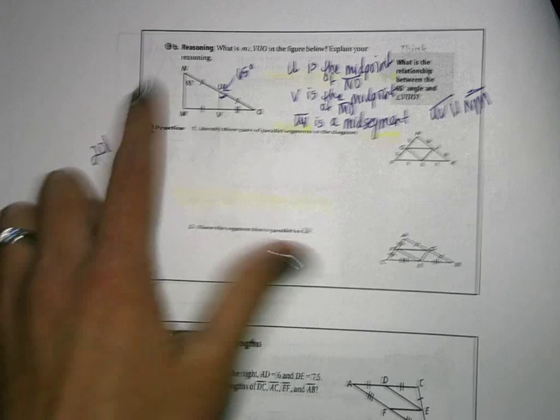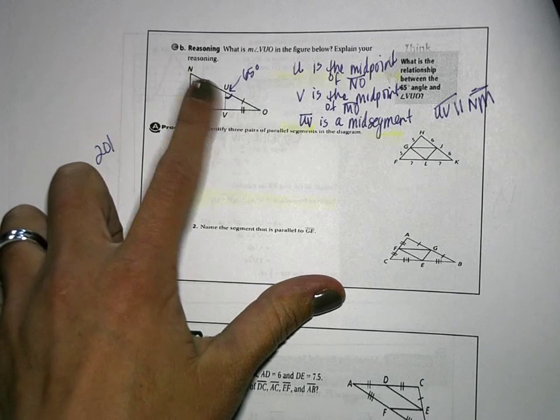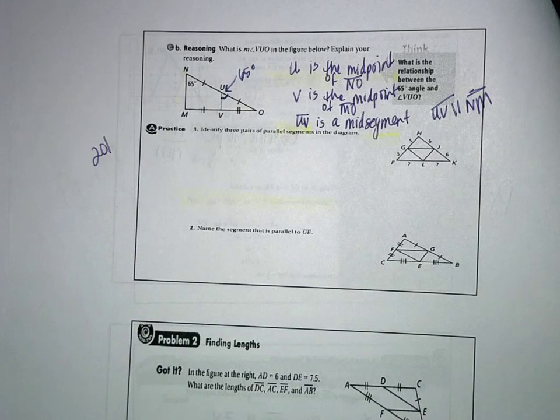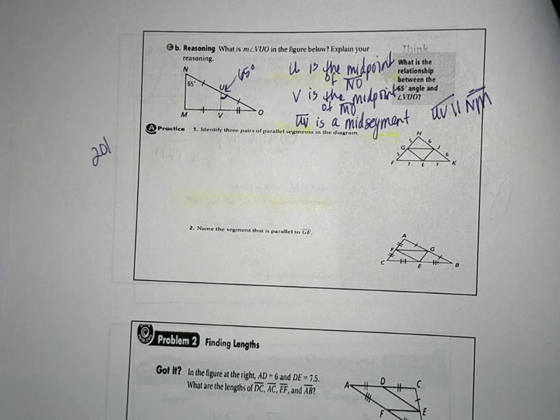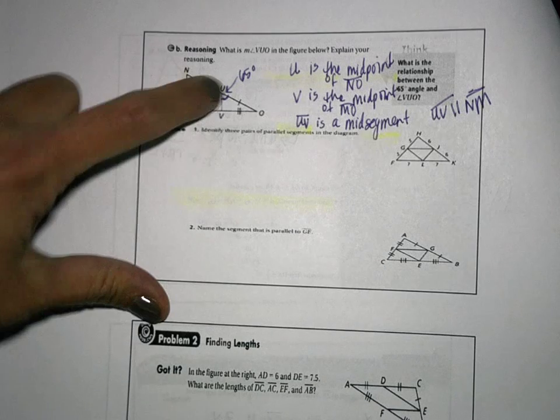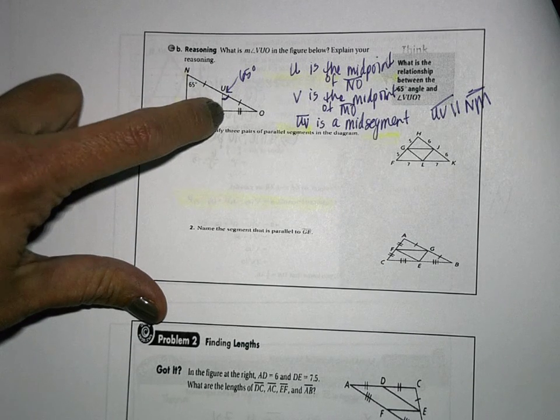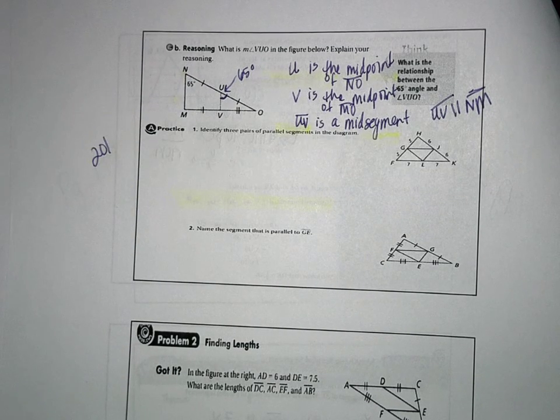So what type of angles are 65 and this one that was missing? Same side interior, no. Starts with the C. They are corresponding angles.